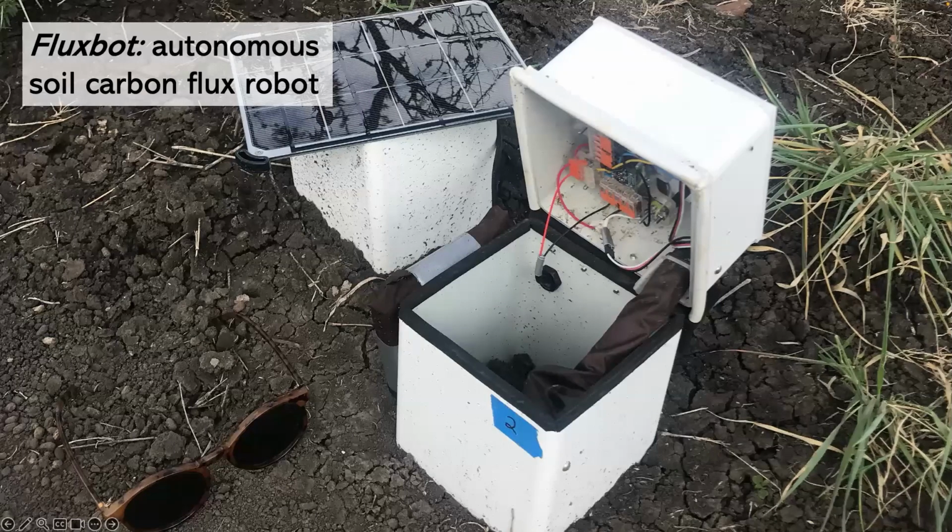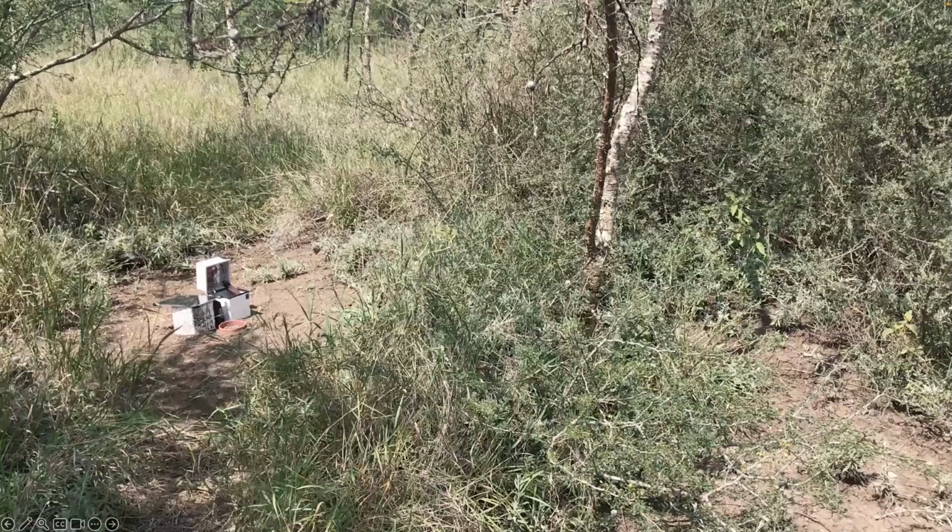You can see there's all of this electronics in the lid, including a carbon sensor, a temperature sensor, a humidity sensor, and a pressure sensor, and a linear actuator that opens and closes the chamber according to a predetermined schedule. So these flux spots stay open, like you see here, for 55 minutes out of every hour.